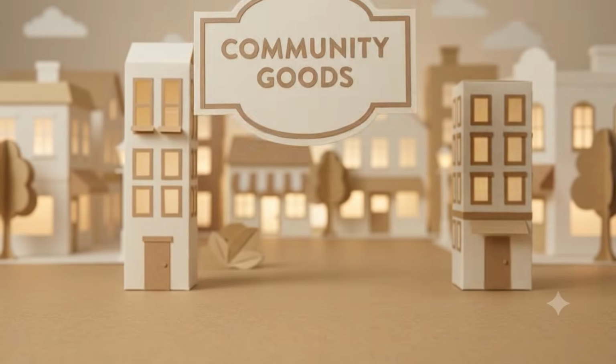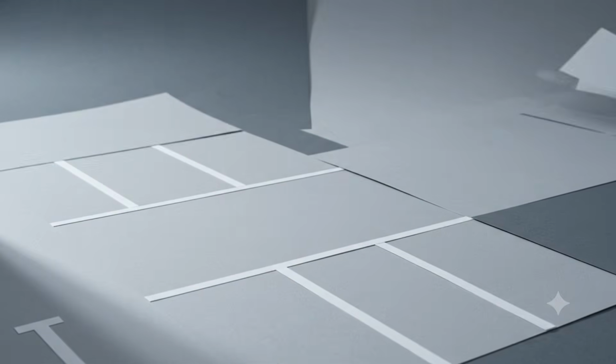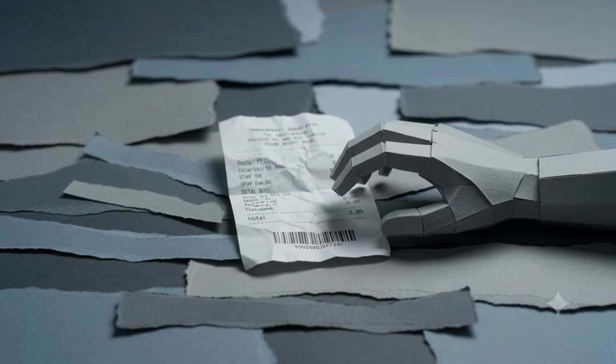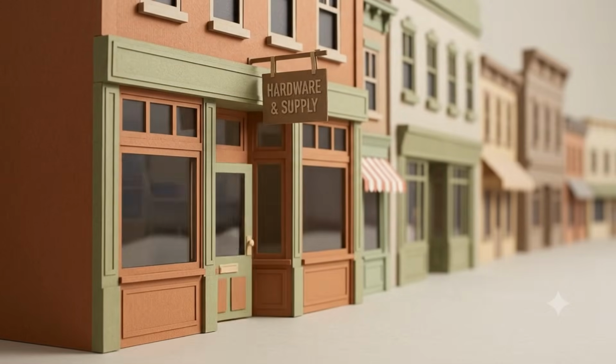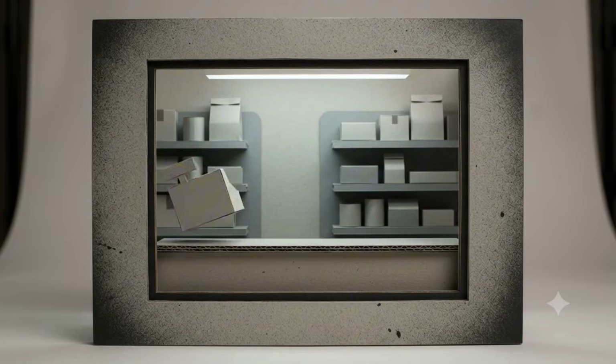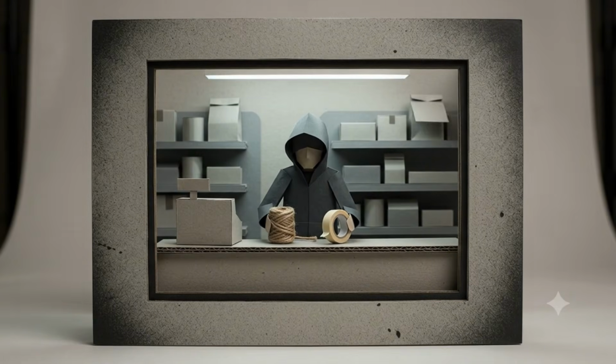He had no known enemies, according to everyone who knew him. His car sat untouched in the parking lot, keys still in the ignition. A single dropped receipt became the first thread investigators pulled. It traced back to a hardware store 12 miles outside town. Security footage showed a hooded figure buying rope and duct tape. The purchase was made just 6 hours before the murder.